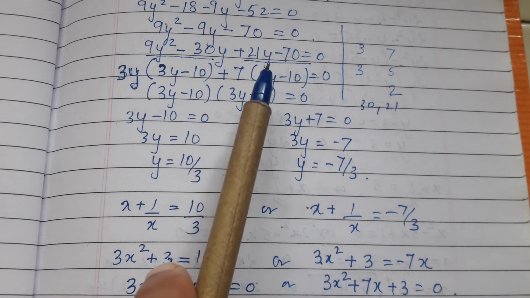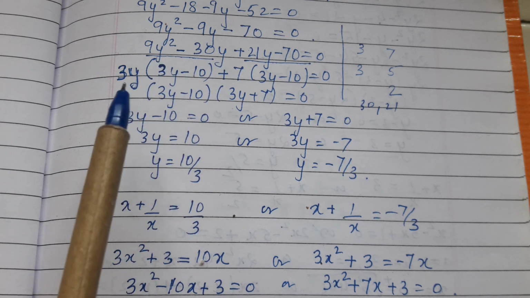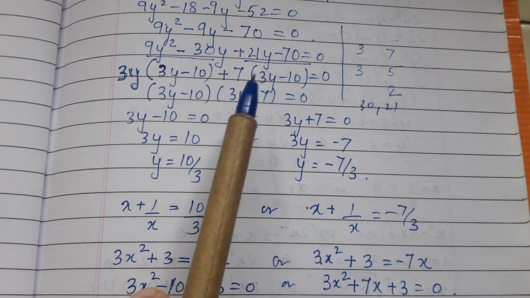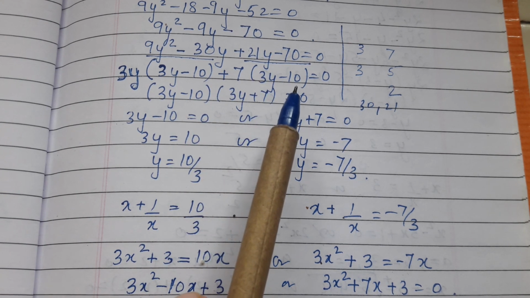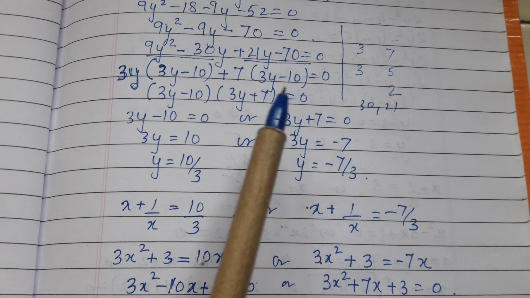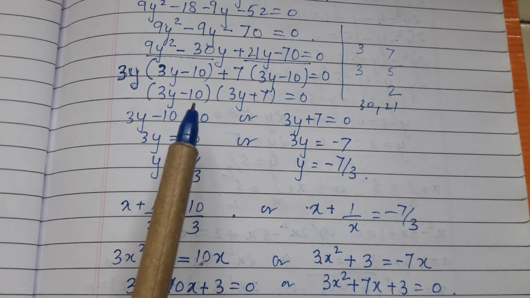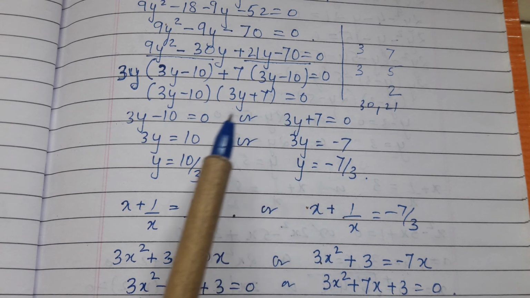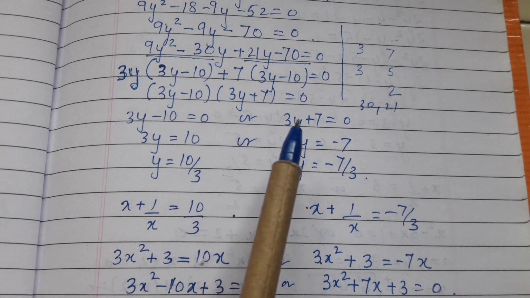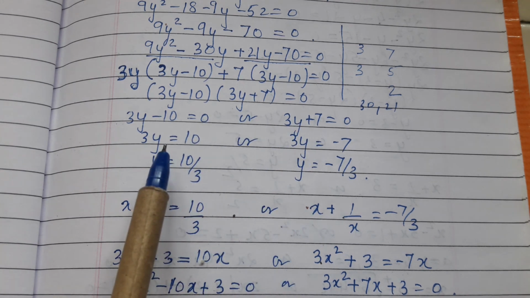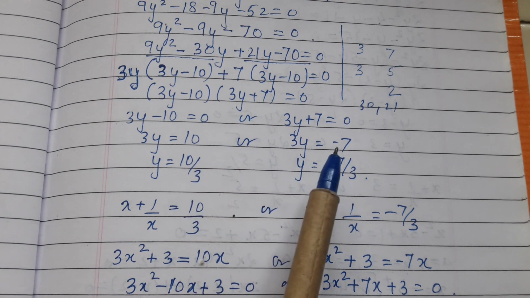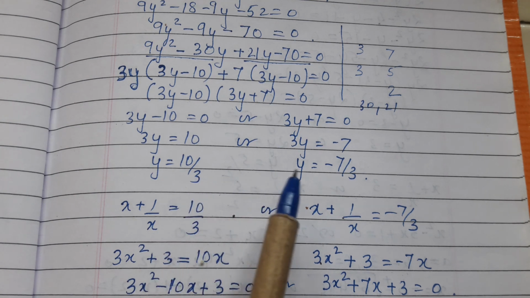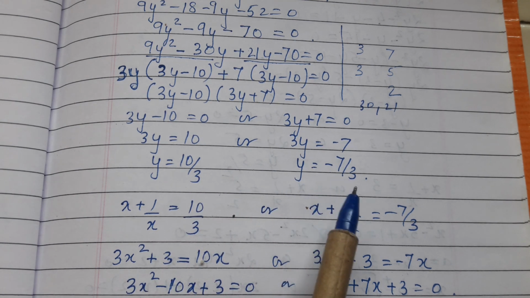Pair first two terms and last two terms. In these two terms, 3y is common. What is remaining? 3y minus 10. In this, 7 is common. 3y minus 10 is equals to 0. In these two terms, 3y minus 10 is common. 3y minus 10 into 3y plus 7 is equals to 0. 3y minus 10 is 0 or 3y plus 7 is 0. 3y is equals to 10 or 3y is equals to minus 7. Y is equals to 10 upon 3 or y is equals to minus 7 upon 3.